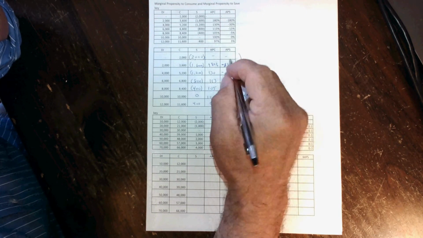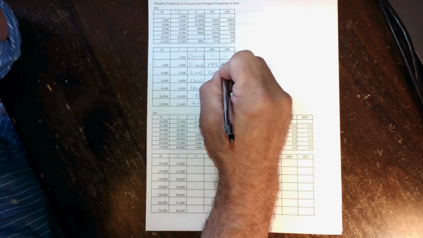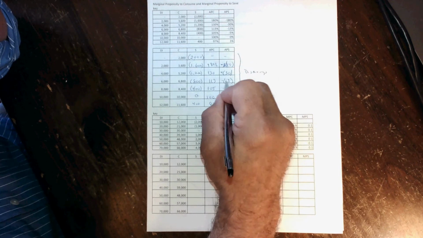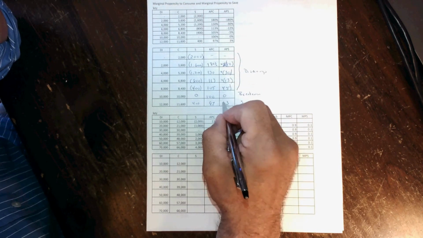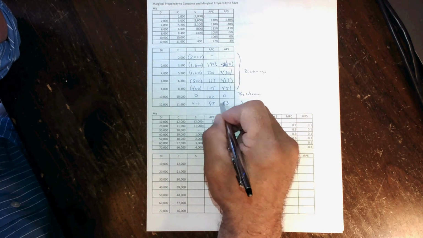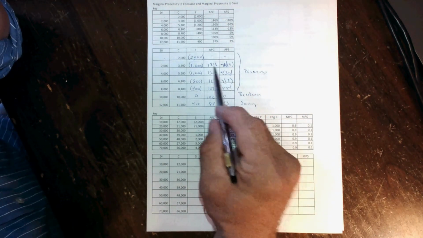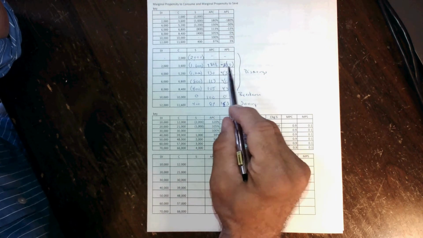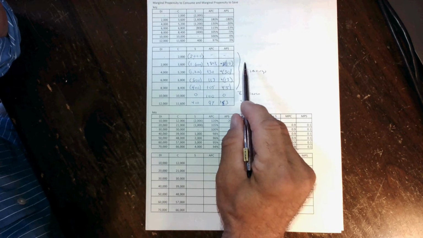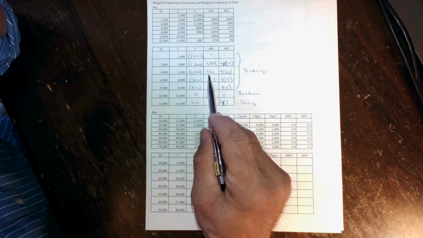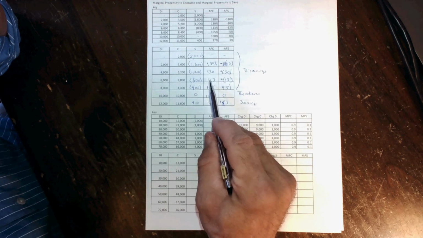130, and I just did what I told you not to do. This is actually a plus. So you only have 100% of something. A positive 180% average propensity to consume minus 80% average propensity to save gives you 100% of income. 130 minus 30, 113 minus 13.